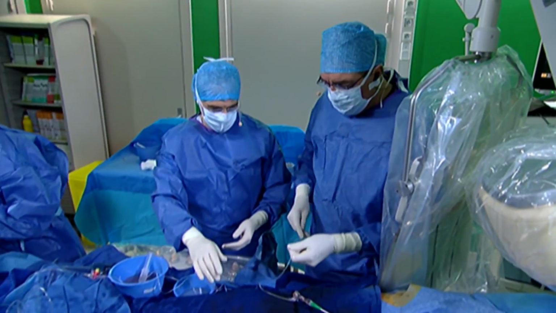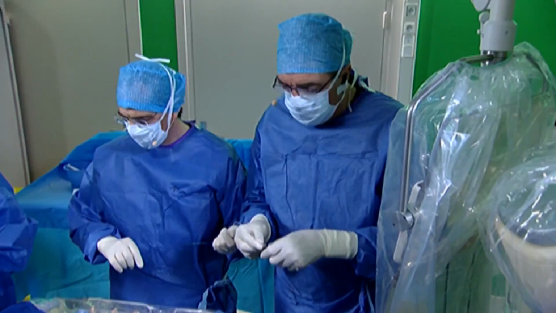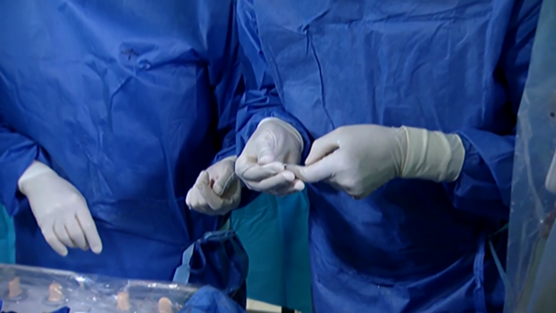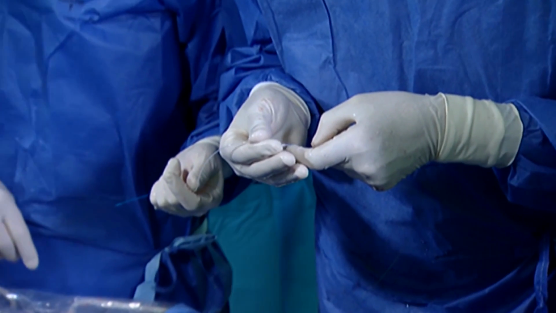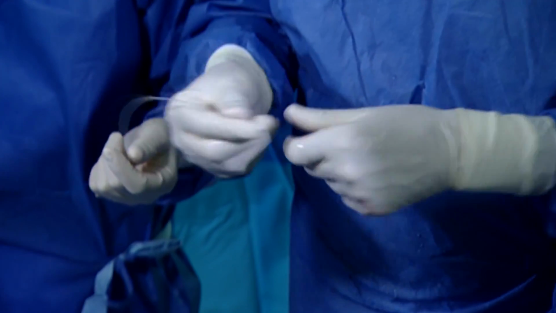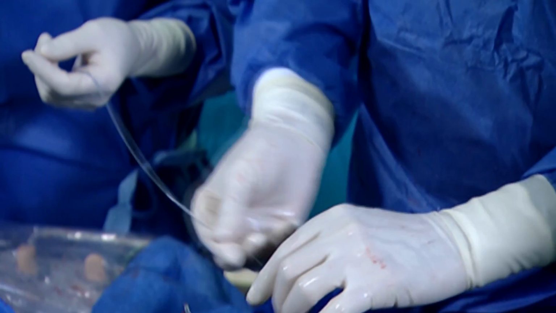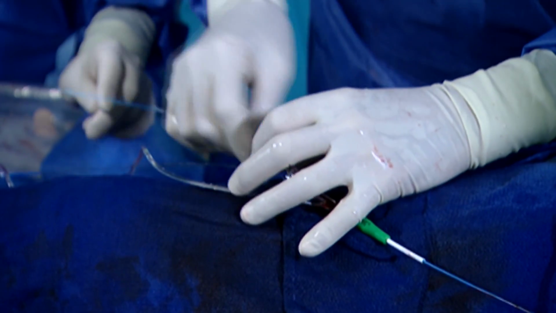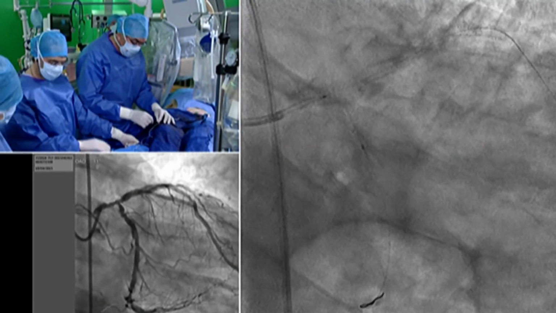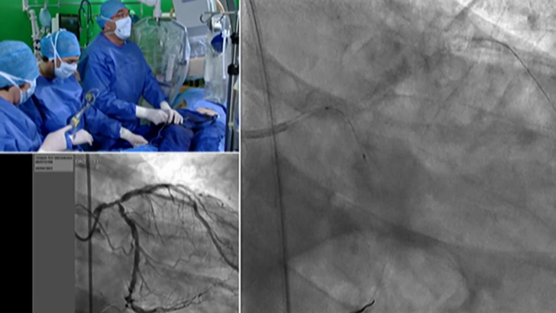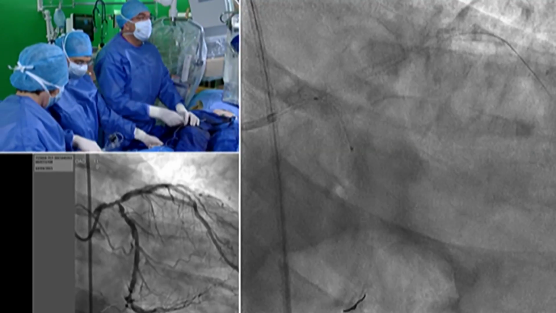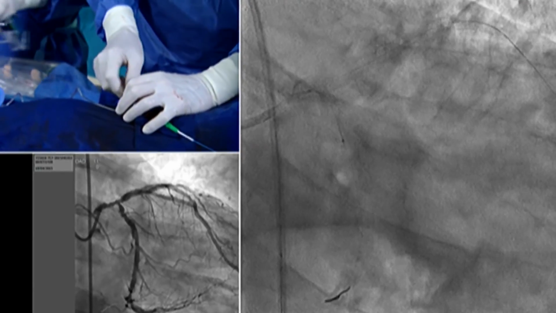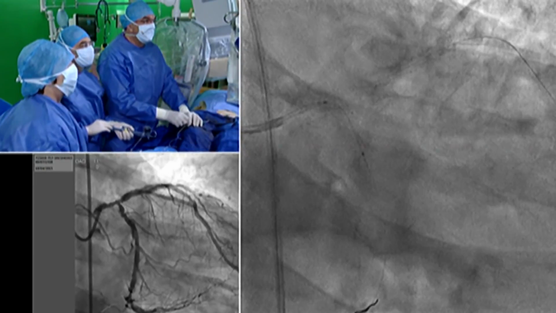Okay. So 4.0 balloon. So now we do the kissing with the 4.0 in the left main LAD, and 3.5 in the left main LCX. Both of the balloons are non-compliant, and so we hope that the result will be fine. Okay, so the 4.0 is coming.